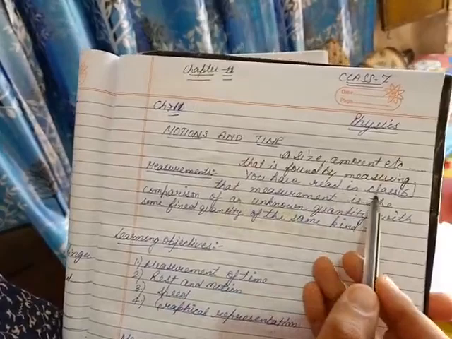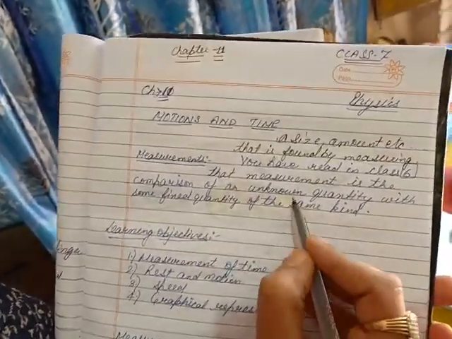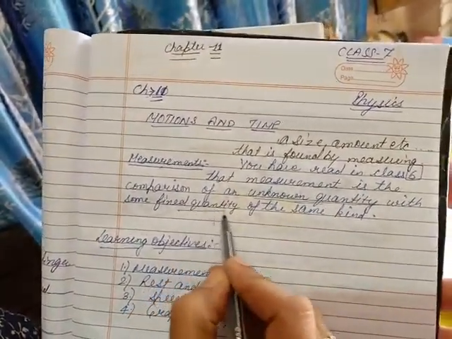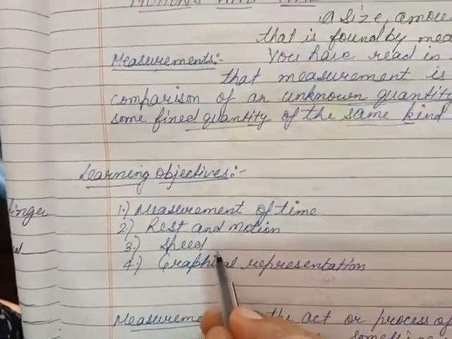You have read in class 6 that measurement is the comparison of an unknown quantity with some fixed quantity of the same kind. Learning objective: measurement of time, rest and motion and speed, graphical representation.